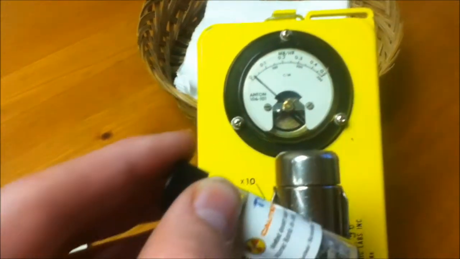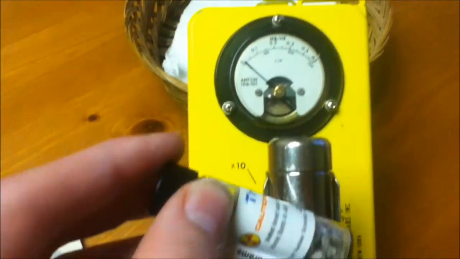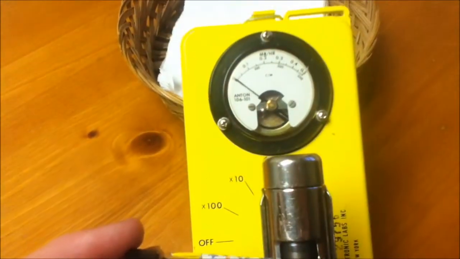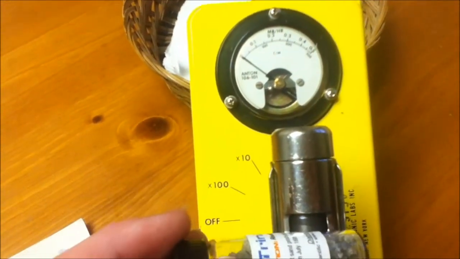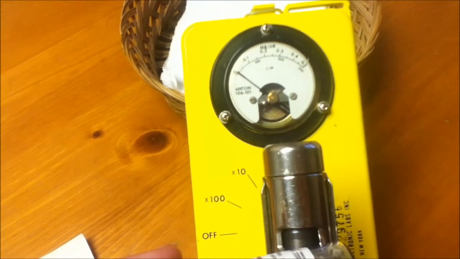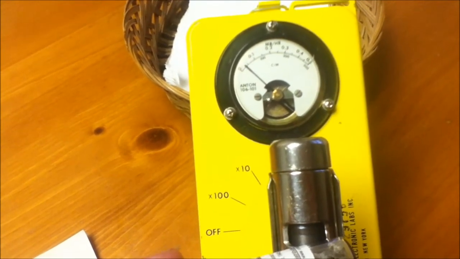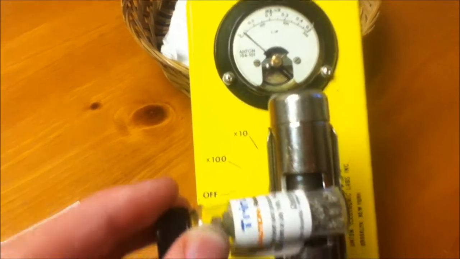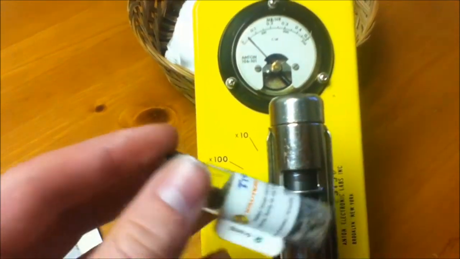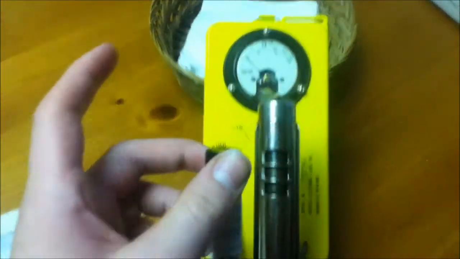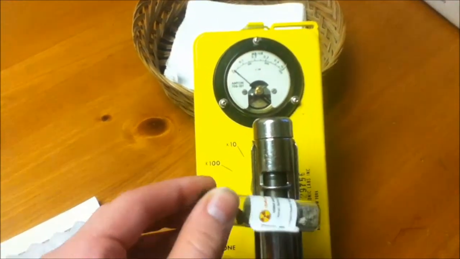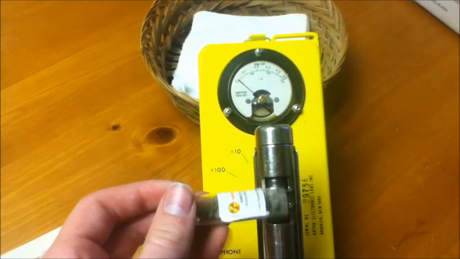So as you can see, most of the radiation is blocked by the glass. Just getting a few spikes here. An individual piece on its own can get up to about 300 counts per minute from this file. On to the next sample.